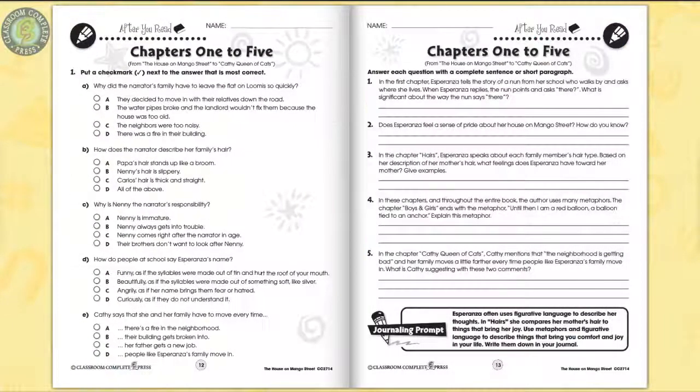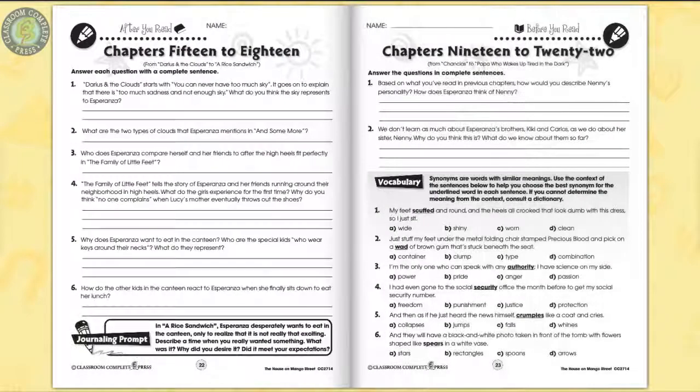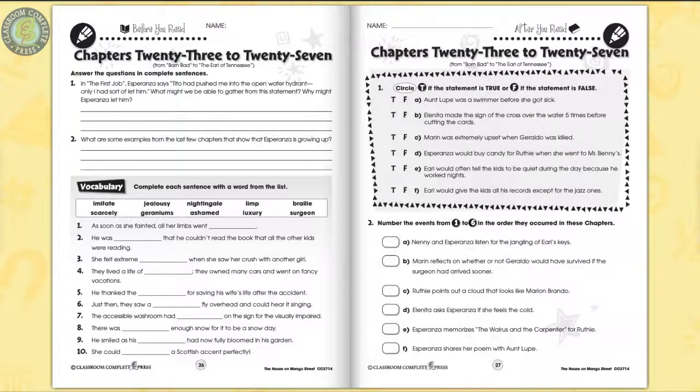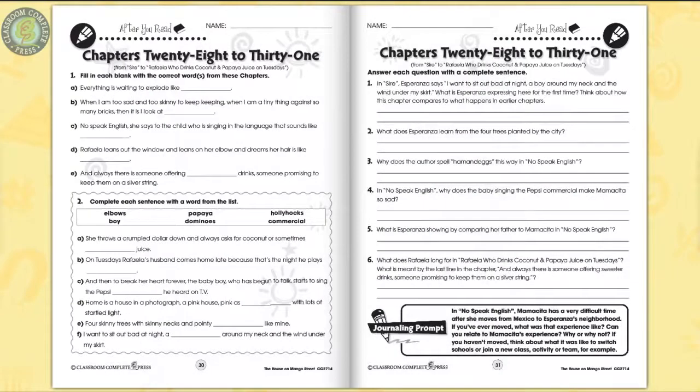Use metaphors and figurative language to describe things that bring comfort, much like Esperanza's thoughts on her mother's hair. Describe Nenny's personality based on what's been revealed in previous chapters. Put events surrounding Esperanza's poetry writing in the order as they occur in the chapter. Explain why the author might choose specific spelling as a plot device.